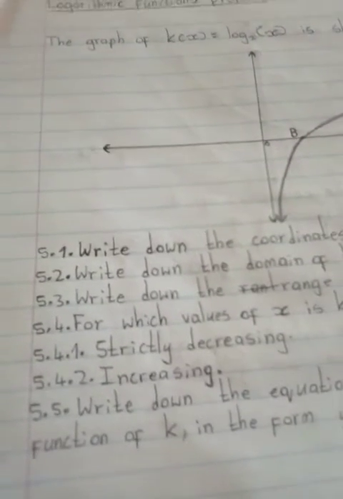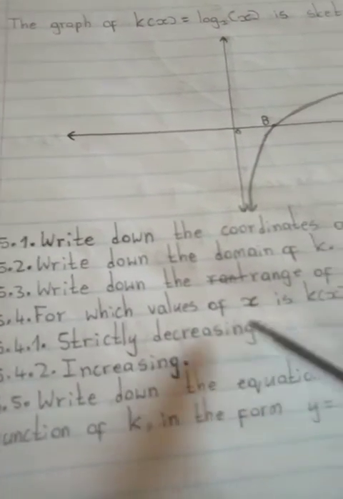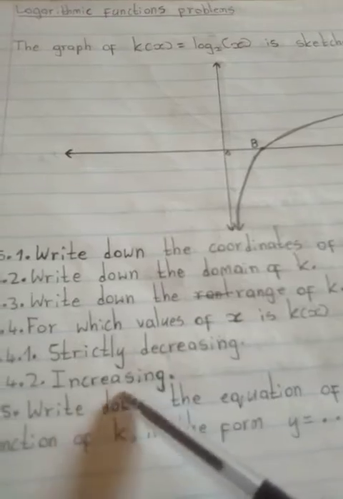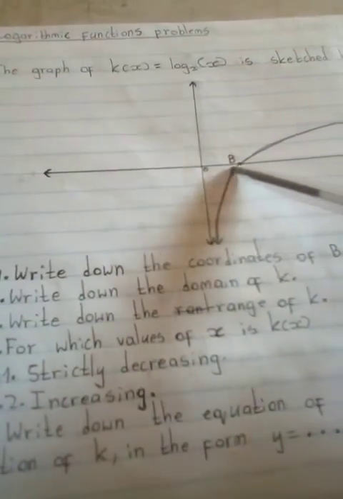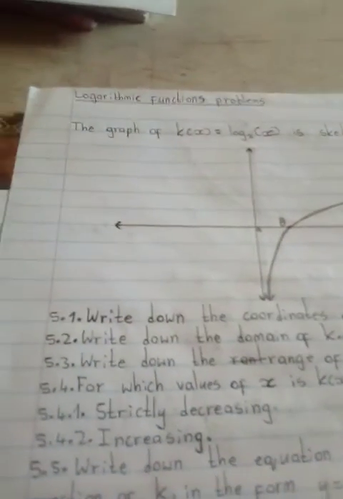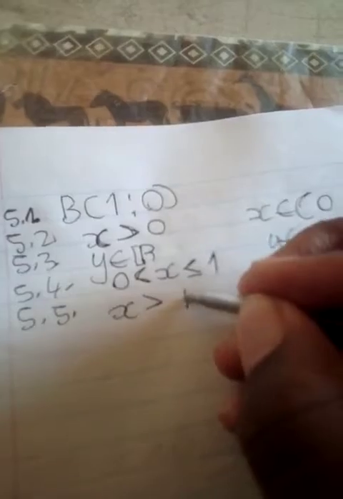5.4.2. For which values of x is k of x increasing? It is only increasing when x is greater than 1. When x is greater than 1, this is when this graph here is increasing.